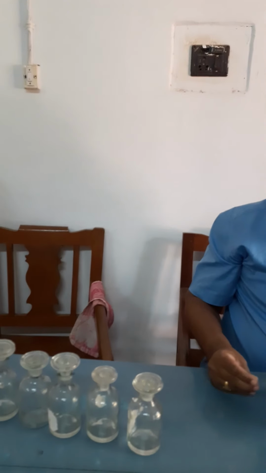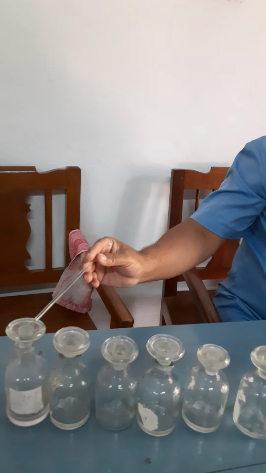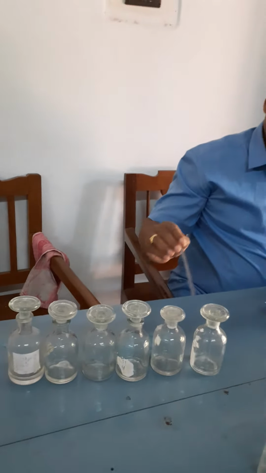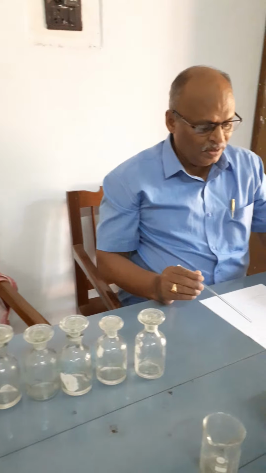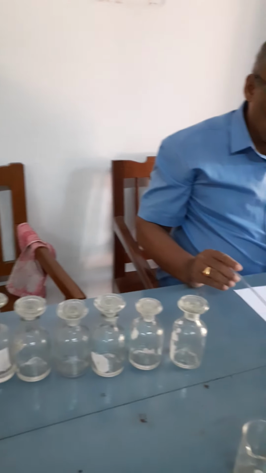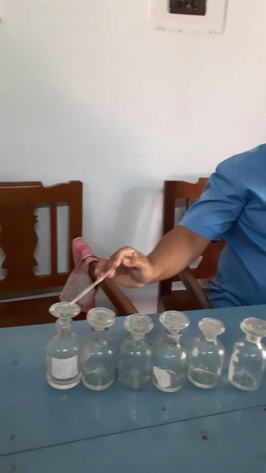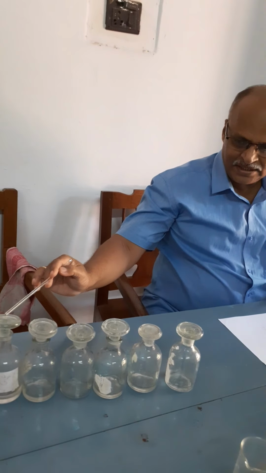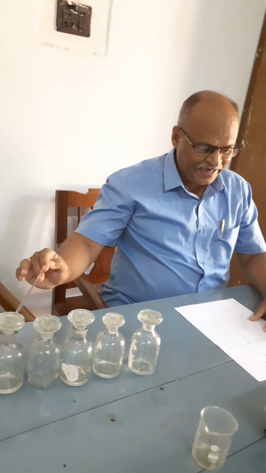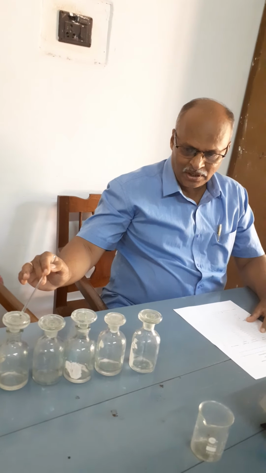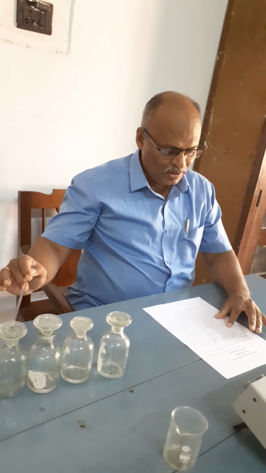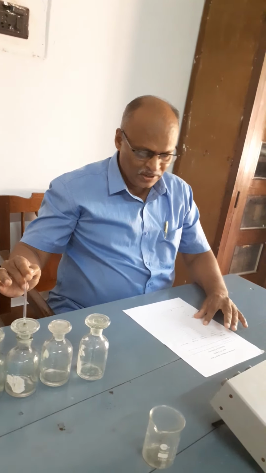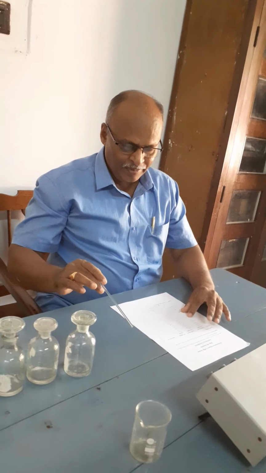First, we will take reagent bottles, number 7, it is number 1, 2, 3, 4, 5, 6, 7, like this. Then, to all the bottles, we have to add 0.2 normal acetic acid: 19 cc into the first bottle, 18 cc into the second bottle, 16 cc into the third bottle, and 14 cc, 10 ml, 8 ml, 6 ml into the others.